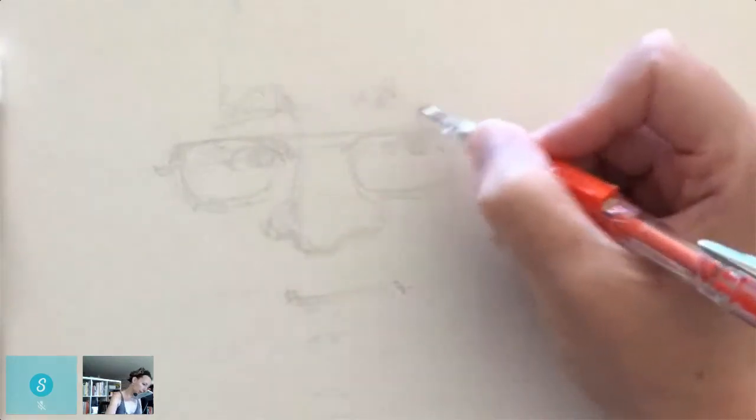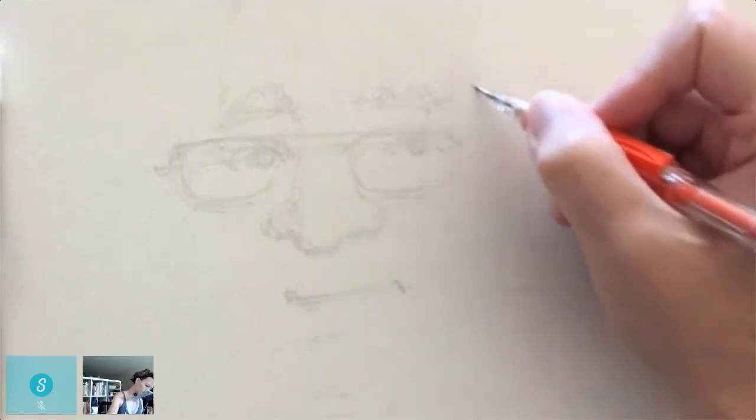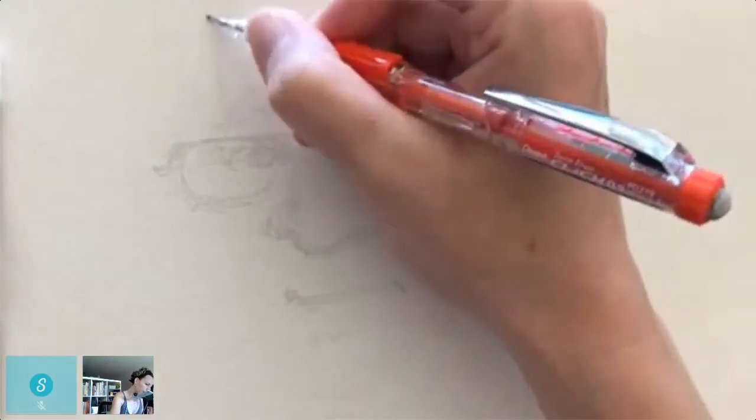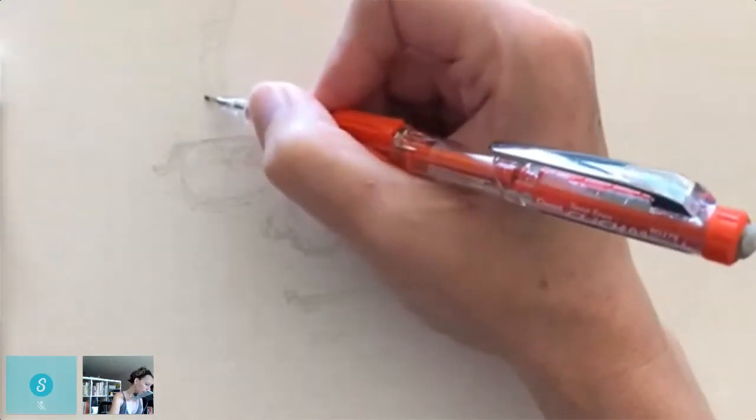Okay, this could work. Hair. The focus here is not going to be hair, so I'm not going to worry so much about that.